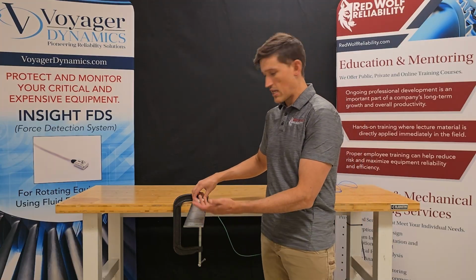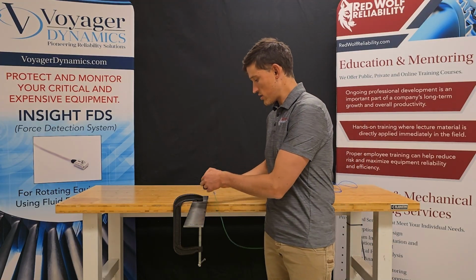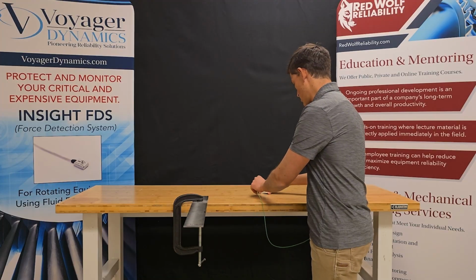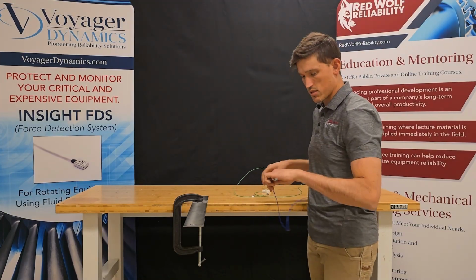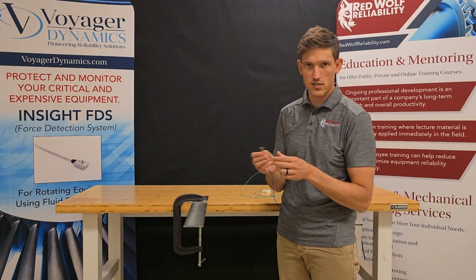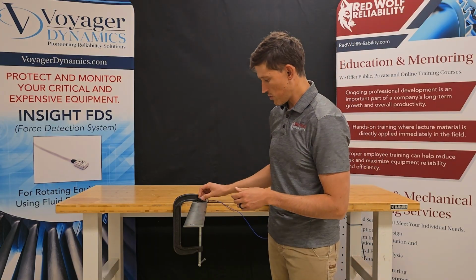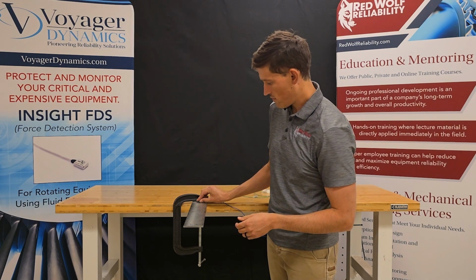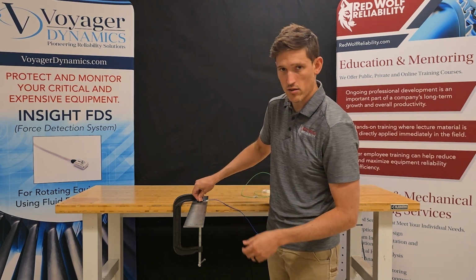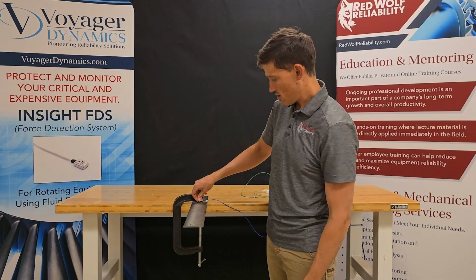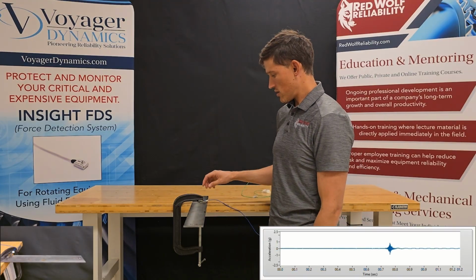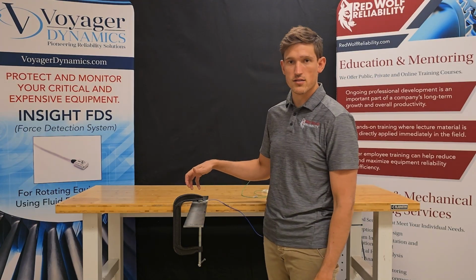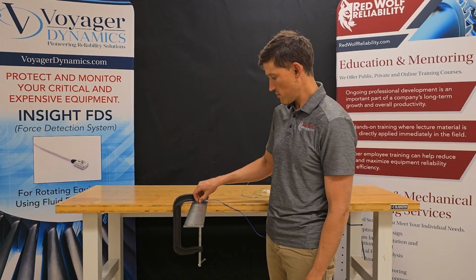Now if we make the same comparison with acceleration, this is just a small, lightweight 100 millivolt per G accelerometer. So I'm going to place it on the fixed end of this beam. It's just being held on with some wax. Pluck it. You should have very low acceleration amplitudes on this end of the beam.